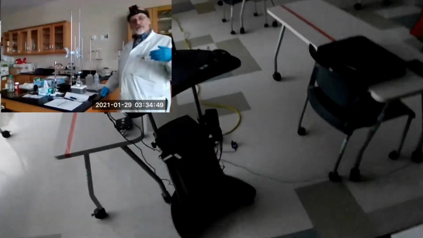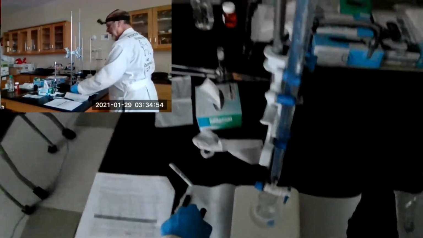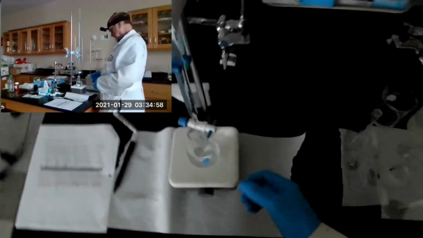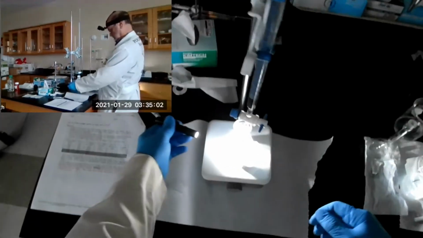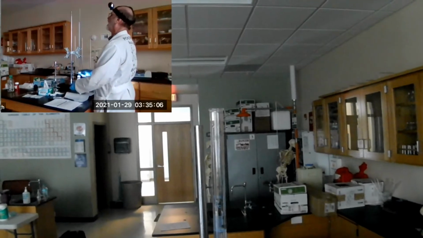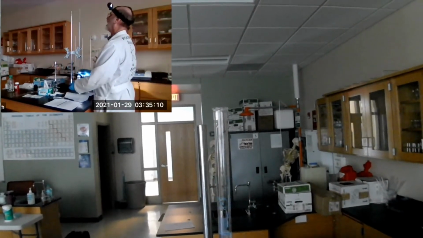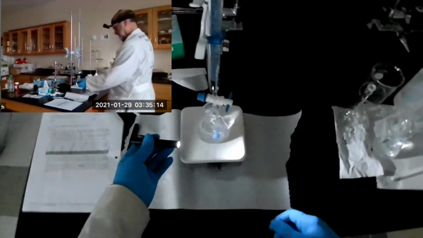Now I believe the last time we were safe down to a 1/2 milliliter. So I should be able to add a 1/2 milliliter without overshooting. So that's what I'm going to do. All right, so here we go. There's a 1/2 mil.